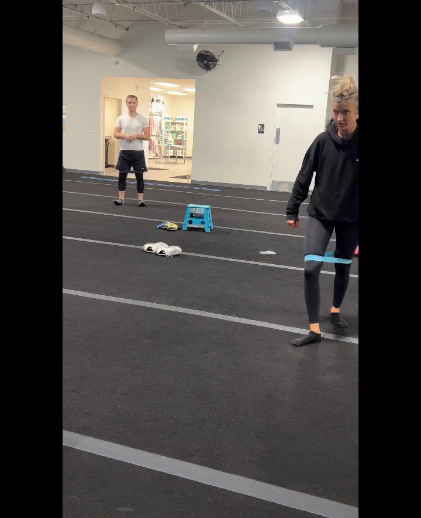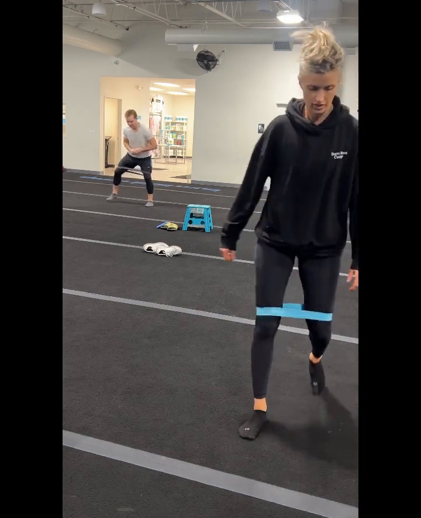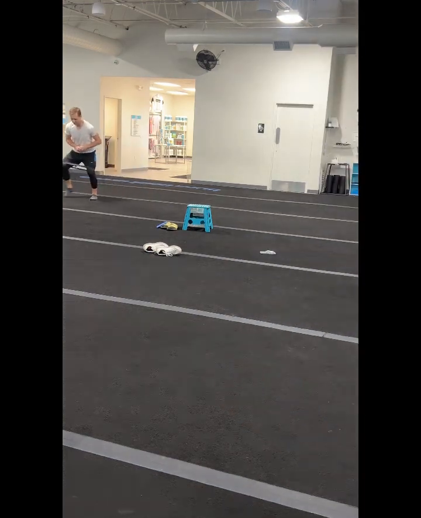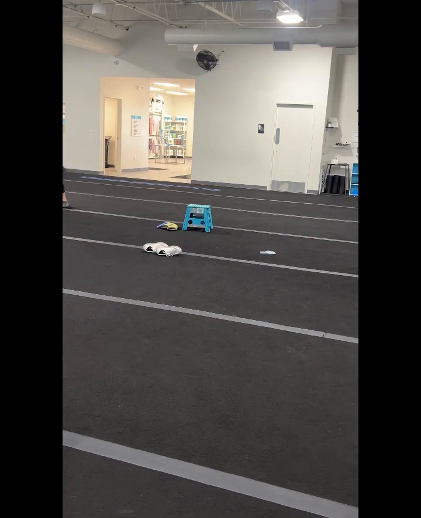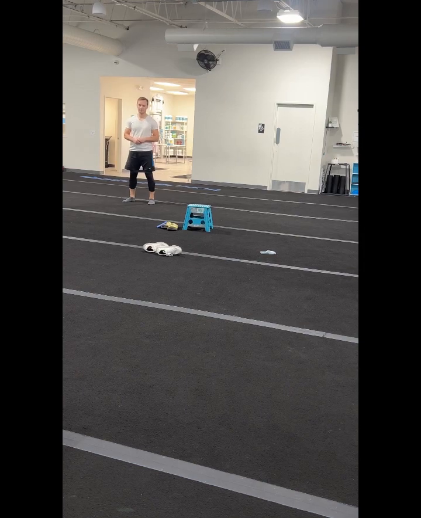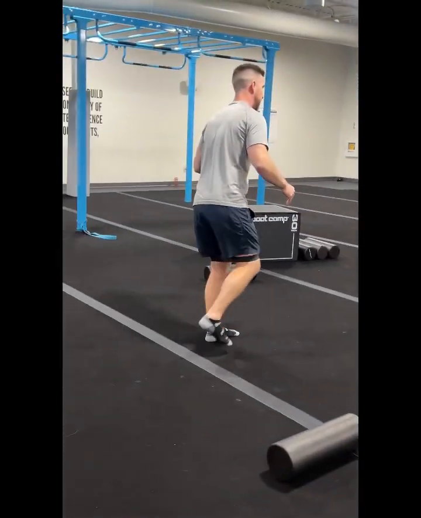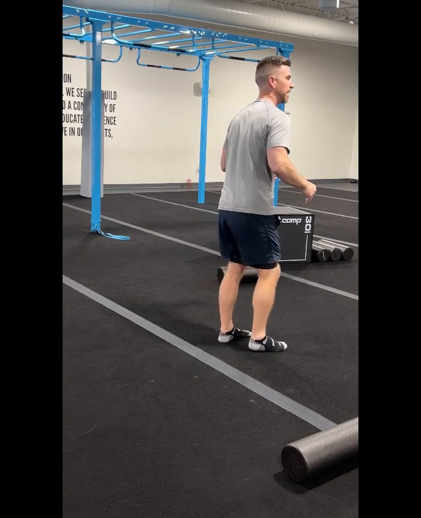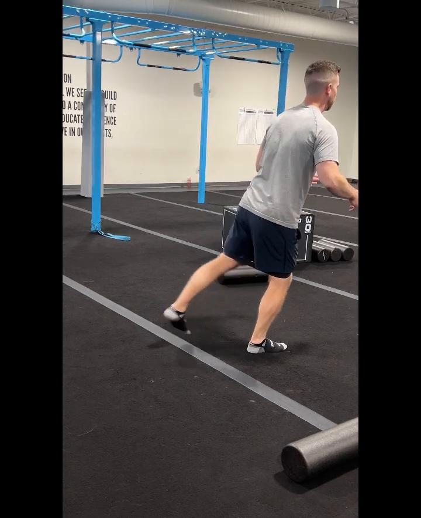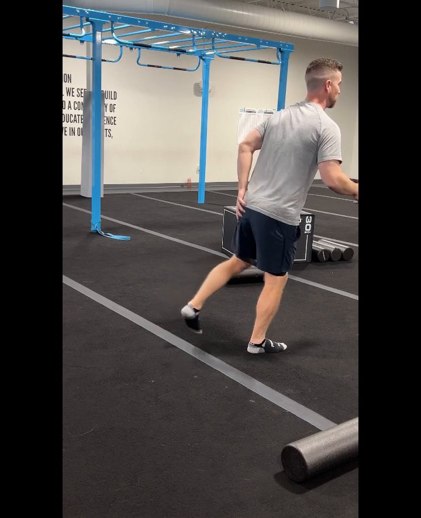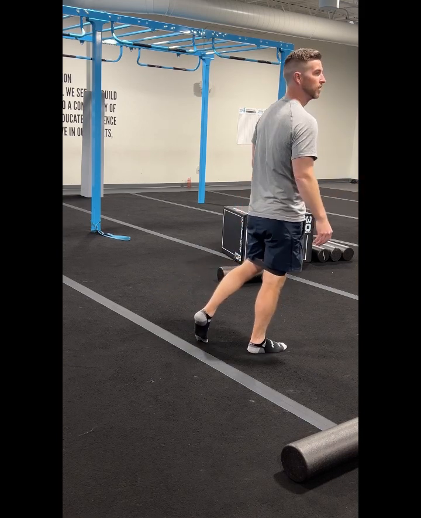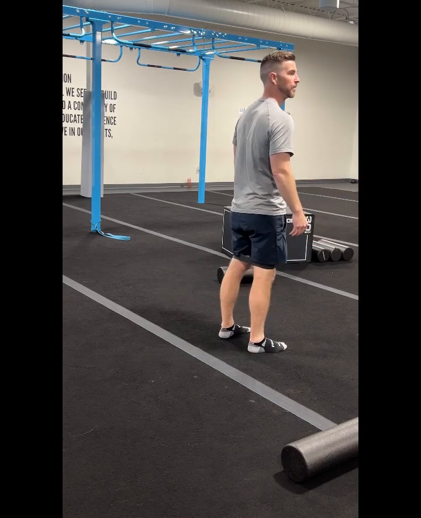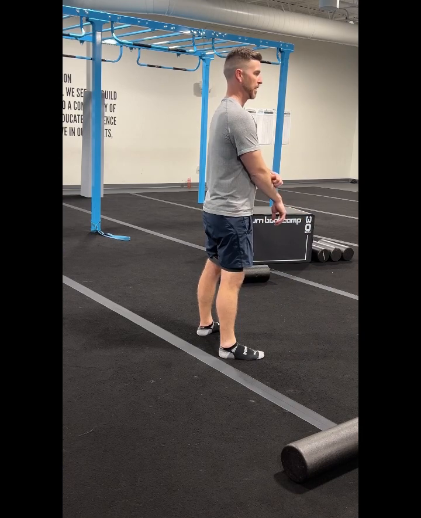So where you should be feeling this is in your glutes, okay? Now, once you're done with that, you're gonna stay right where you are, tension on the band. You're gonna do kickbacks, 10 of them. Try to balance if you can. Do 10 on each side. And really focus on squeezing your butt cheek.